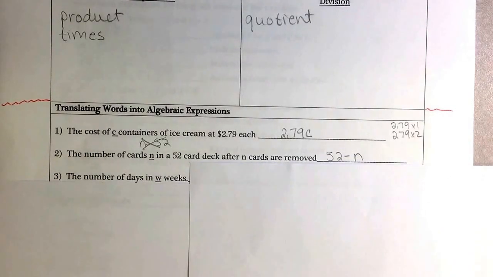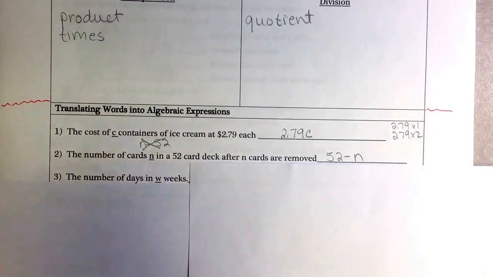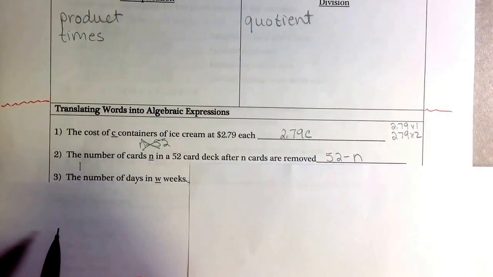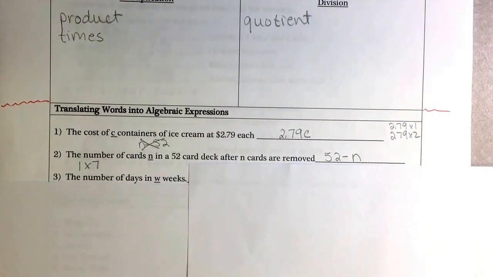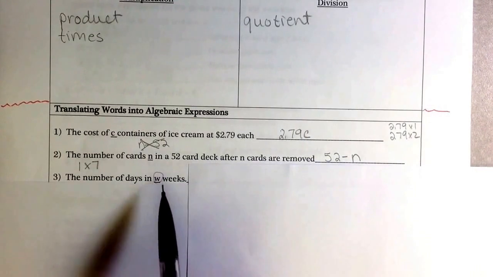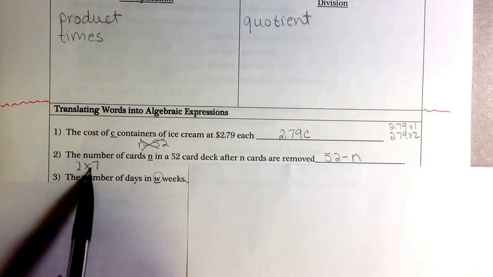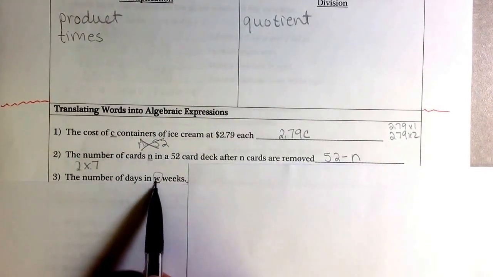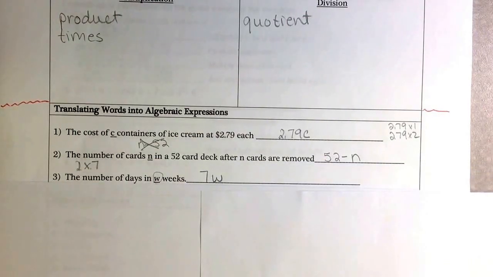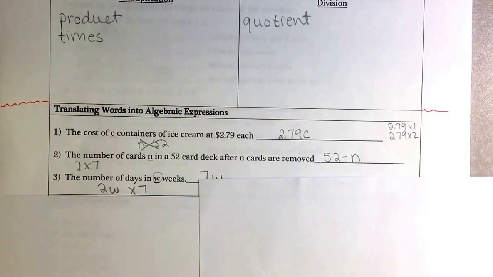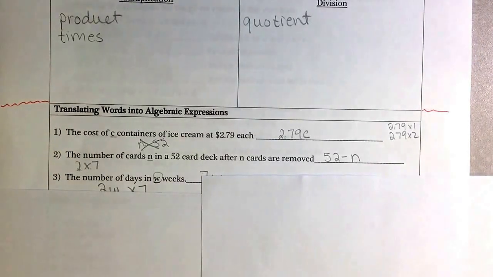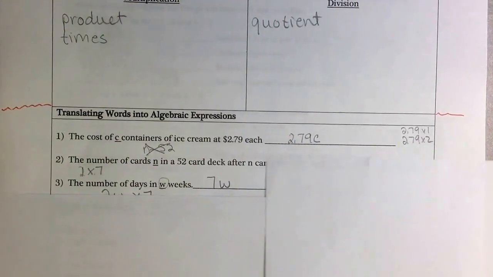Okay, the number of days in W weeks. Well, if we had 1 week, how many days would it be? Well, we know that we'd have to multiply it by 7. So we're going to take however many weeks we have. So if it's 2 weeks, we still multiply by 7. So we'll take the number of weeks and we'll multiply it by 7 for an expression 7W. All right, let me just erase this part down here.